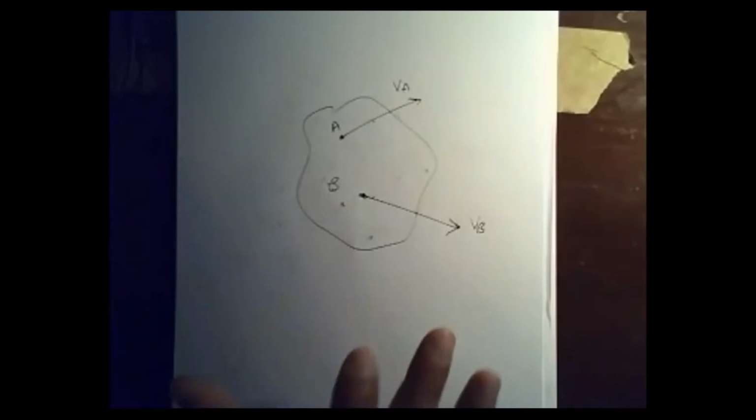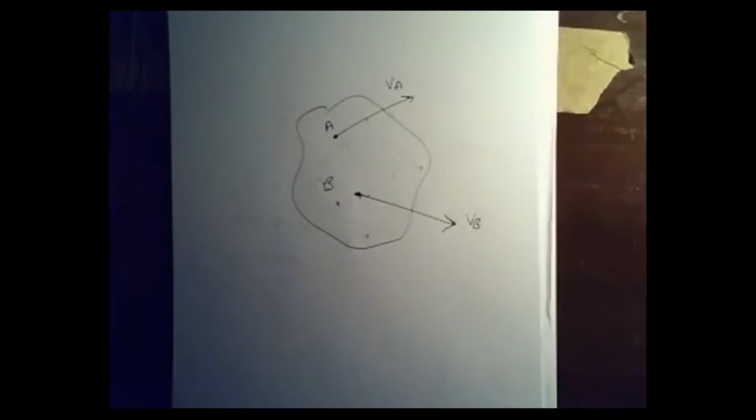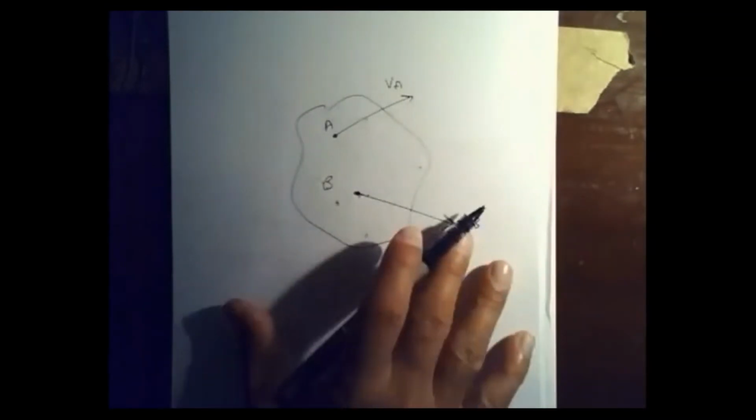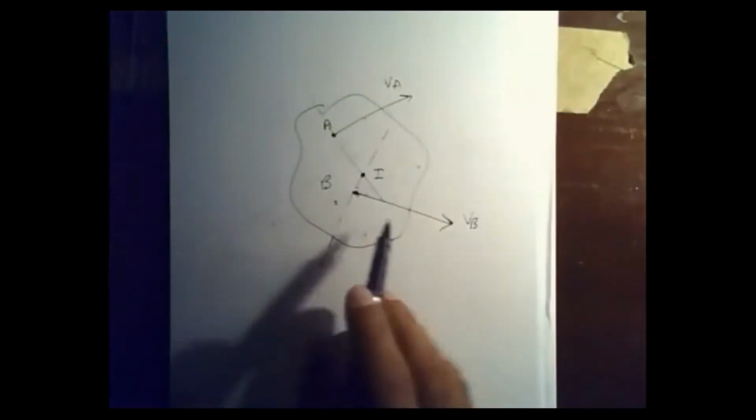I need to find the actual value of omega. I think if you had this situation, then you have a little issue. Why? Let's just do the approach that we did. Do this, and then your instantaneous center of rotation is going to be here.